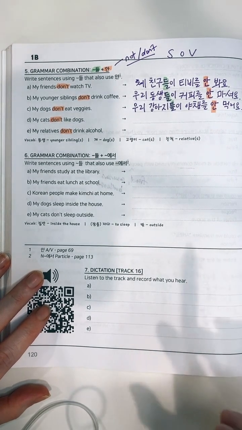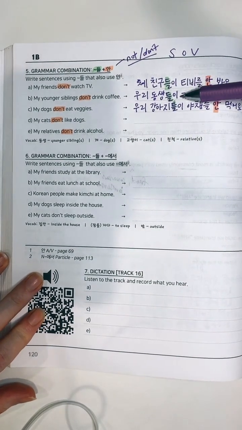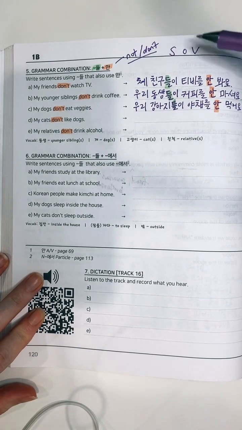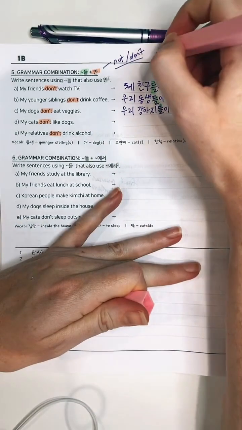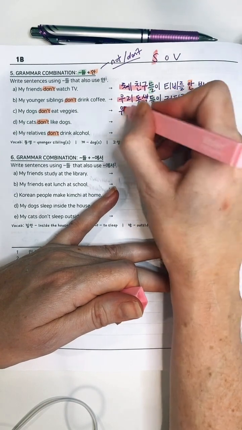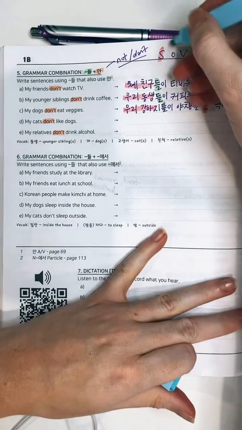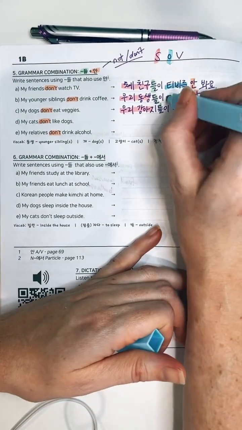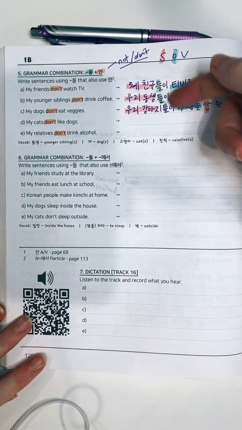When do I use 이/가? So 이/가 specifies the subject. So in Korean, you go subject, object, verb. Let me just highlight these with some more colors. So the subject comes first, right? The object comes second. Subjects use 이/가.